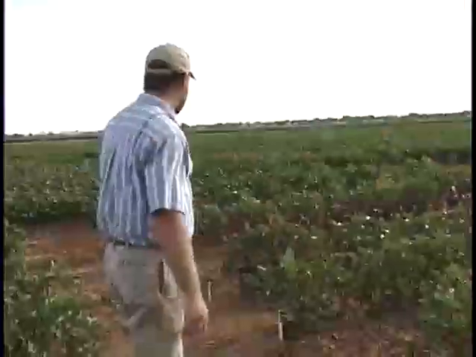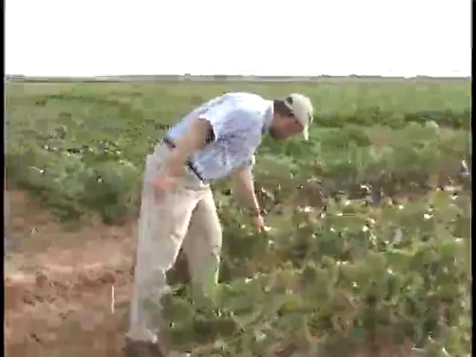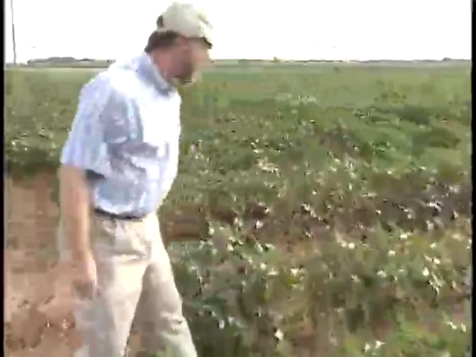And some of these lines you can see have a large number of flowers. Here's a large number of flowers and a large number of buds, which is good. Each flower has the potential to result in a boll, and the boll is where the cotton is formed. So more flowers can mean higher yield, more productivity.